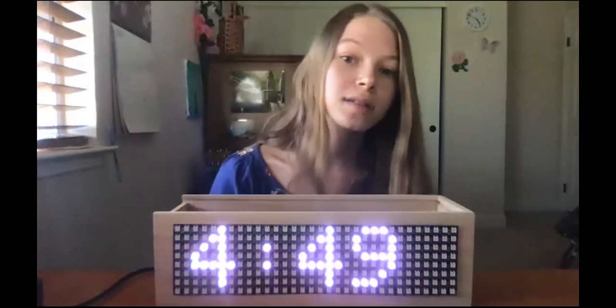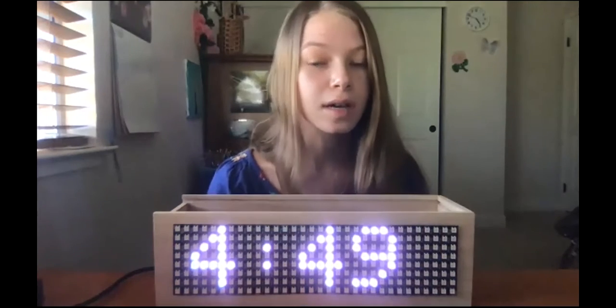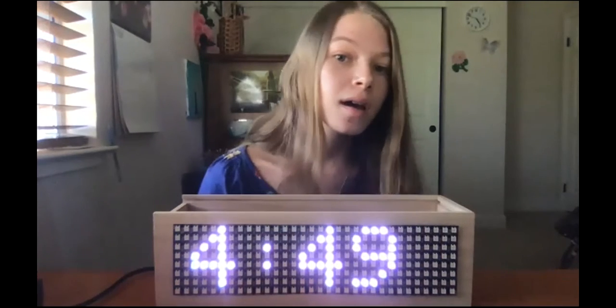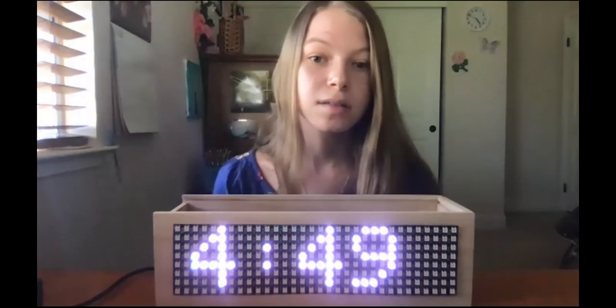So the displays that my clock include the time, the day of the week, the date, the temperature, the humidity, a greeting such as good morning or good night, depending on the time of day, an event. So if it were 4th of July, it would say Happy Independence Day. If there is no event, it would just say, how was your day?